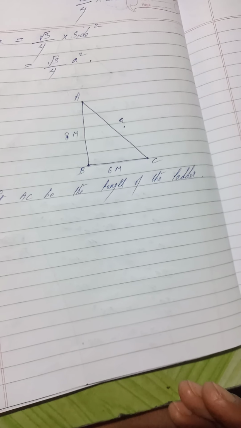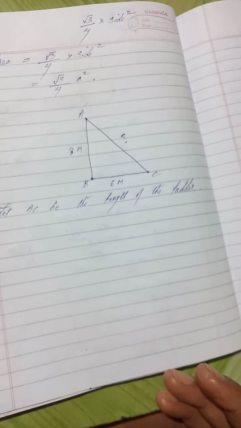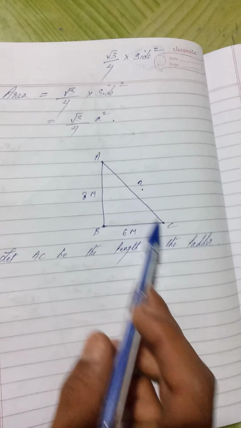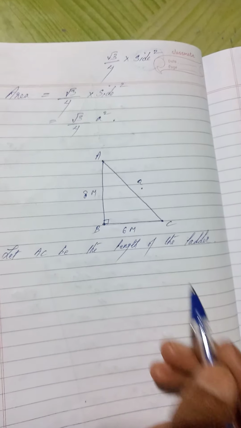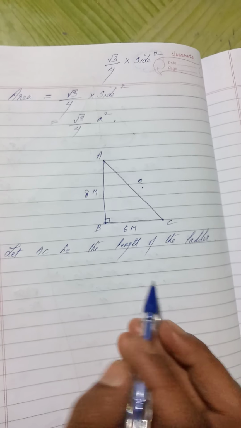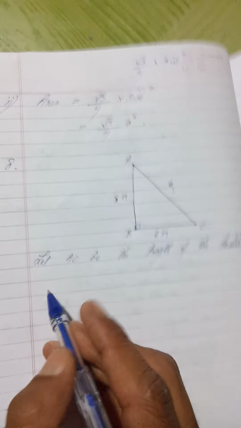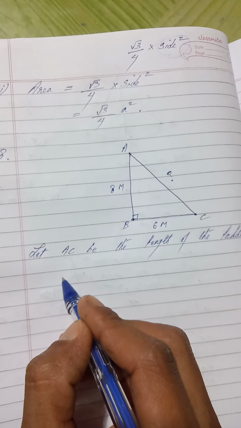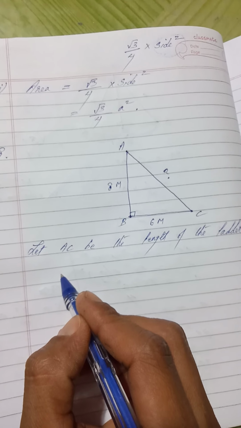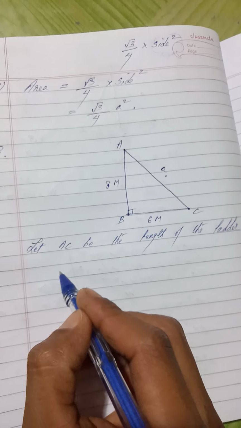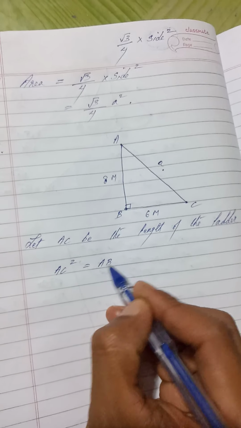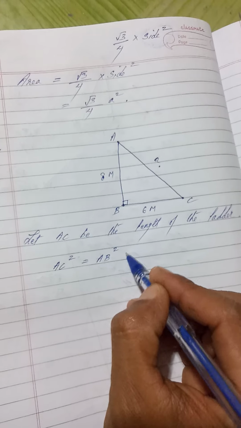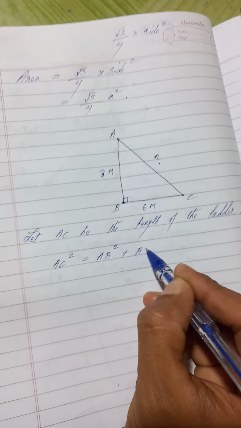Let AC be the length of the ladder. So AC is the length of the ladder. In here, you know that by right angle triangle, we can apply Pythagoras theorem. Pythagoras theorem: h square equal to b square plus p square. Hypotenuse AC square equal to perpendicular AB square plus base BC square.